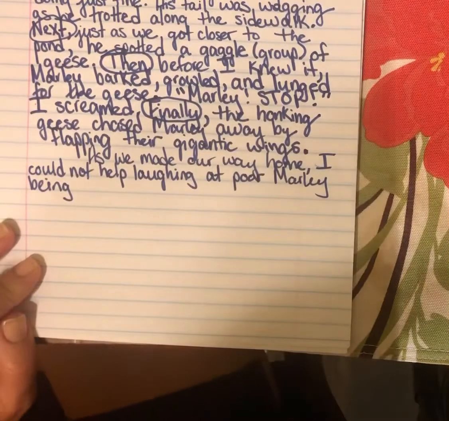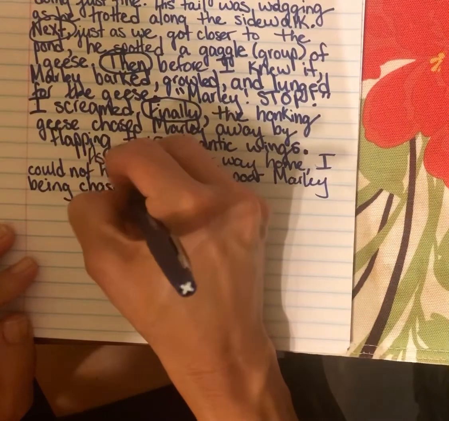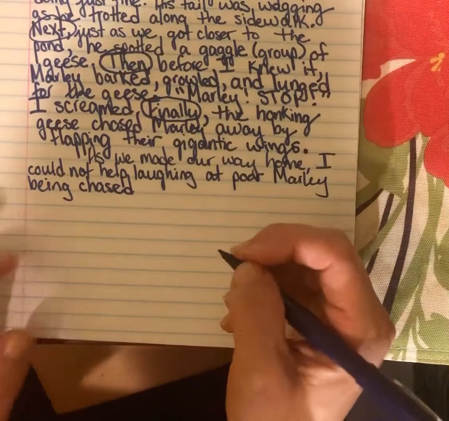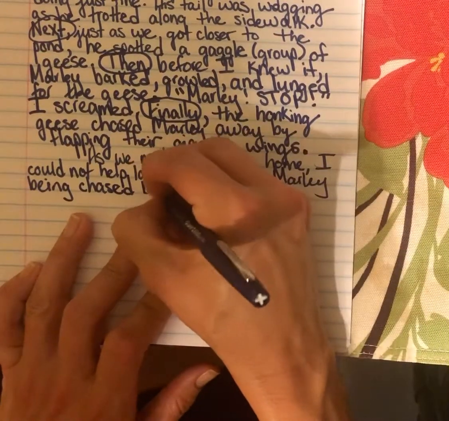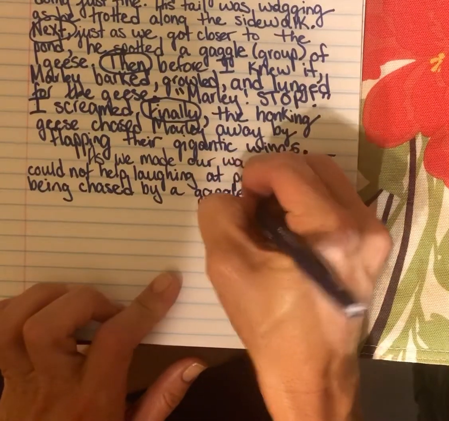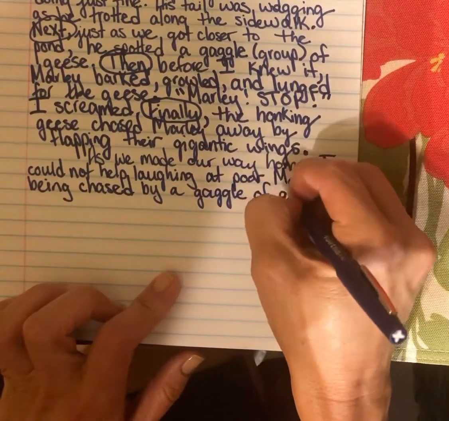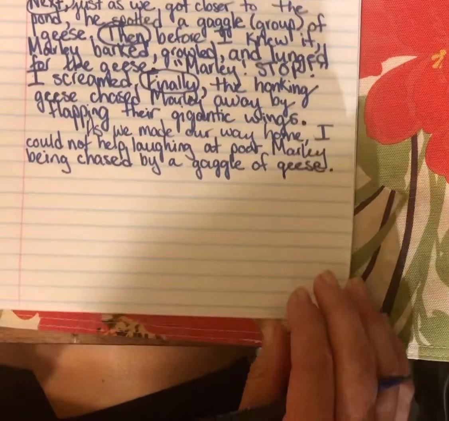What action had taken place? The geese weren't just running after him, they chased. So it means they were moving pretty quickly after this dog and trying to get him to get away from them. Being chased by, and I'm going to use that phrase again, a gaggle of geese. End of my complete thought. So now I'm going to put a period to end that thinking.